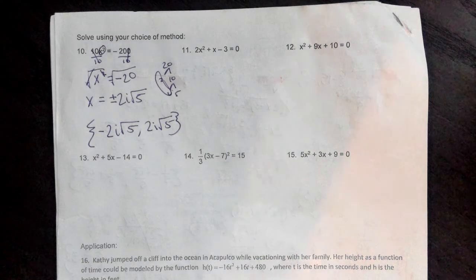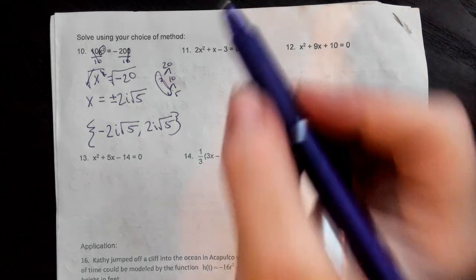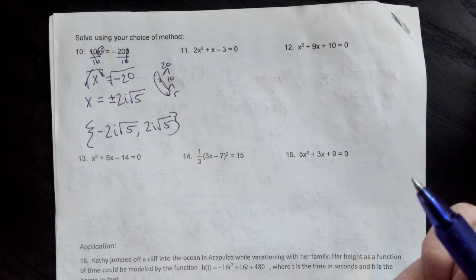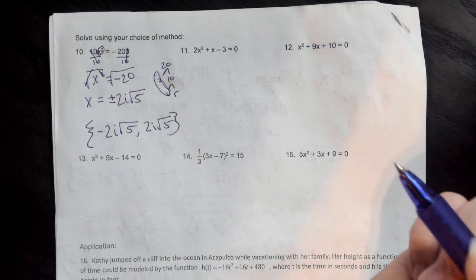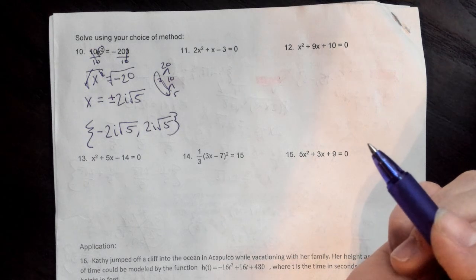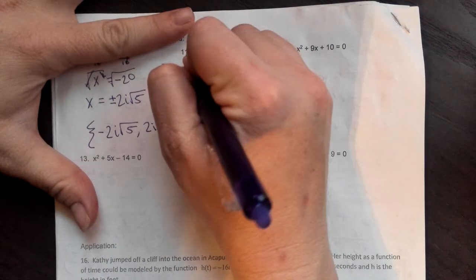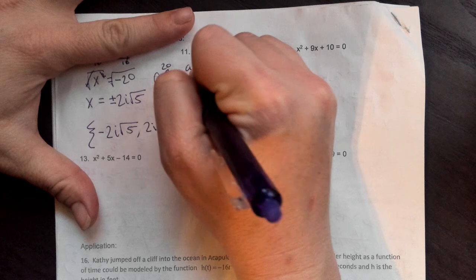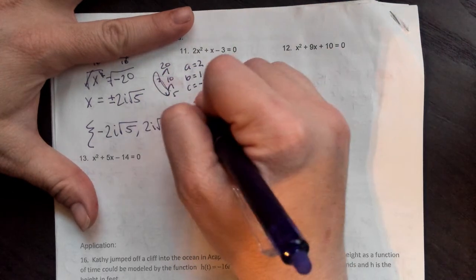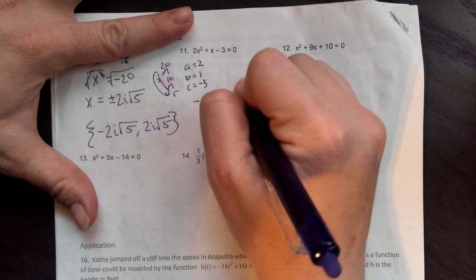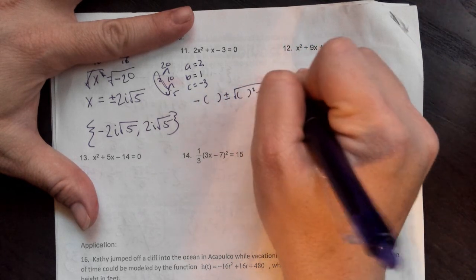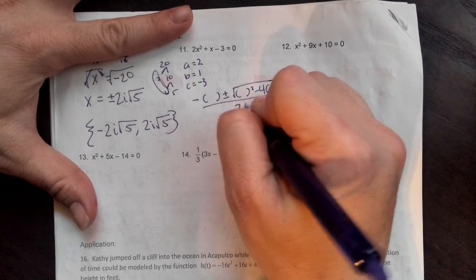Okay, sorry, y'all. So this next one, honestly, you could try to factor it. But I honestly would just use the formula. So we get 2, 1, negative 3. Negative b plus or minus square root b squared minus 4 times a times c all over 2a.